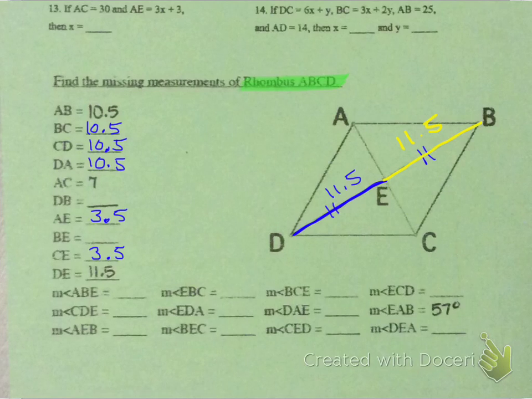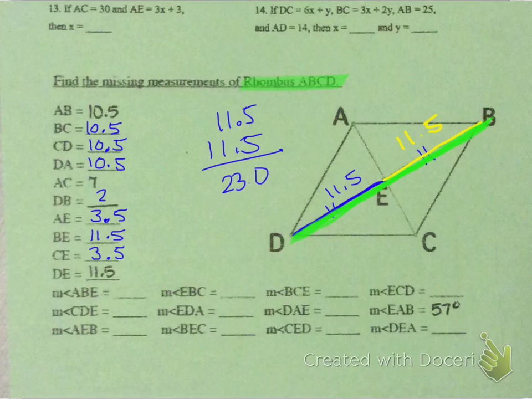So I can fill that in. That's 11.5. Now, the last part it's asking me for is DB. Well, DB is the whole diagonal, so I'm going to have to add 11.5 and 11.5, which gives me 23. So 23 is my answer for that part.